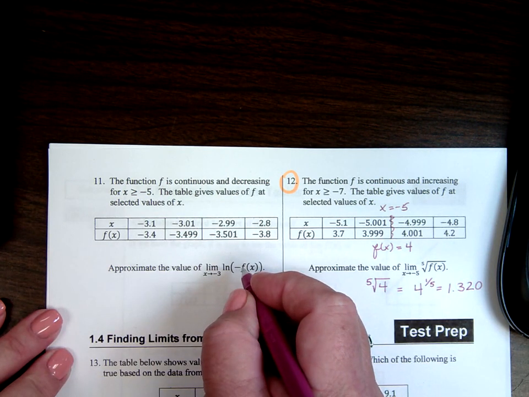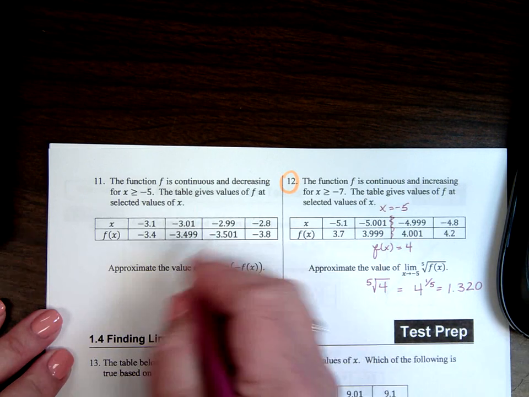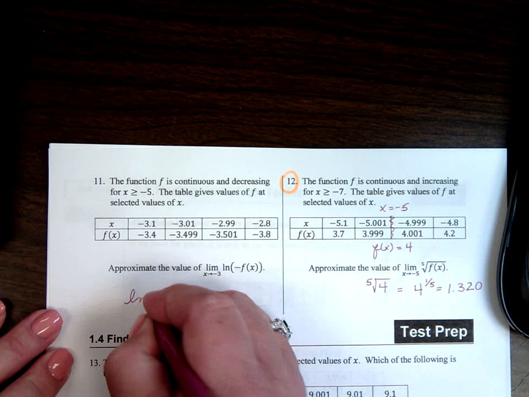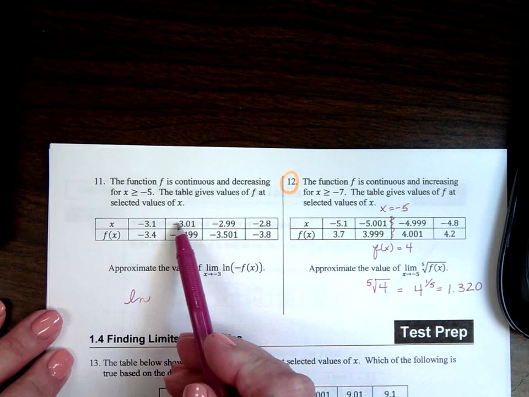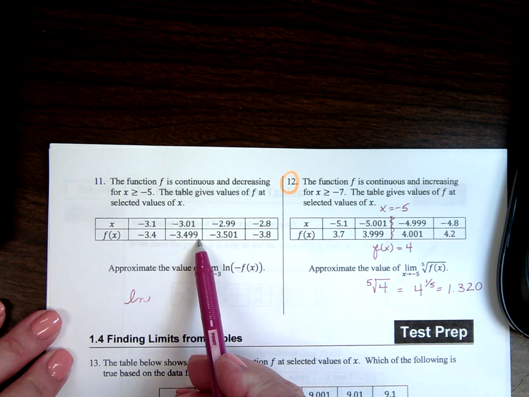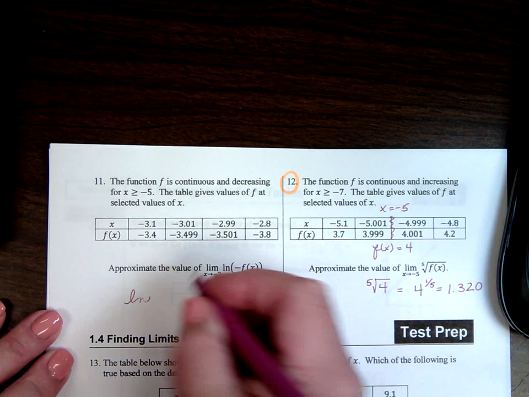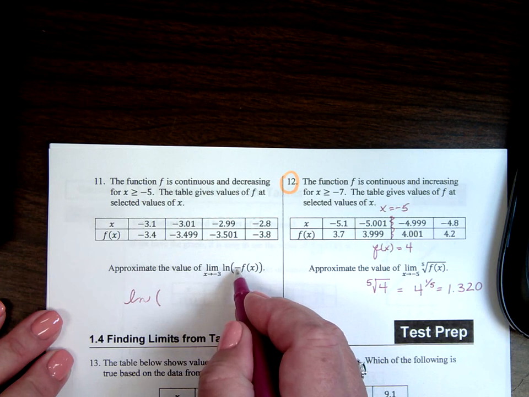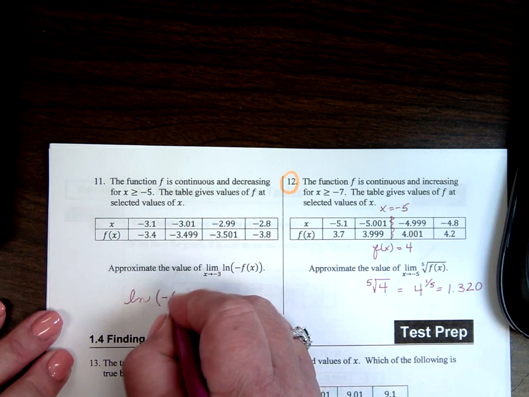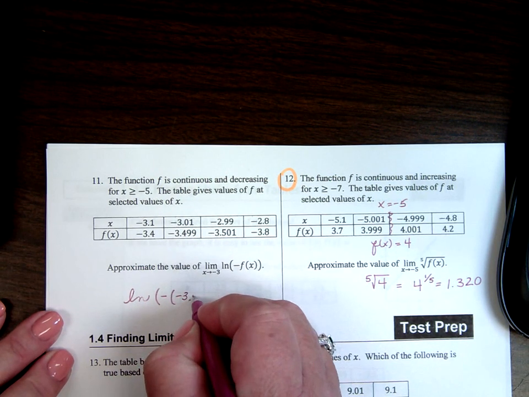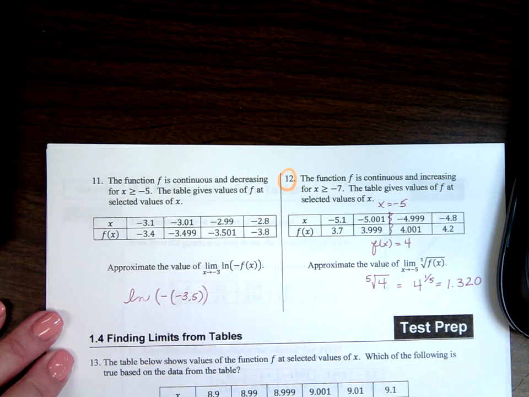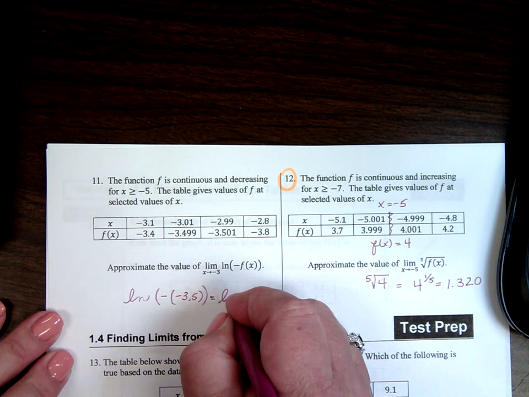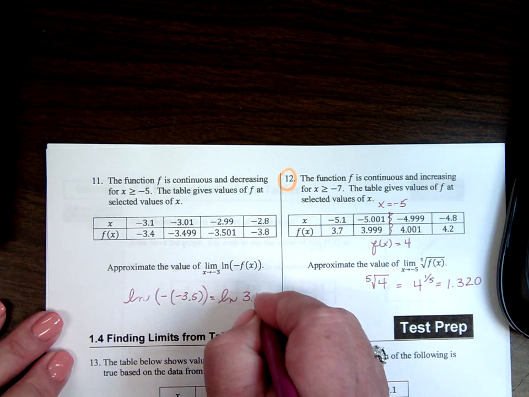So it's going to be the ln. And then I'm looking at when x is negative 3, my y is negative 3.5. So you've got this negative, and then you have another negative 3.5. So really what you're inputting is the ln of a positive 3.5. It won't like it if you put in a negative.